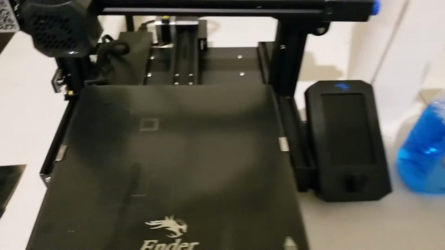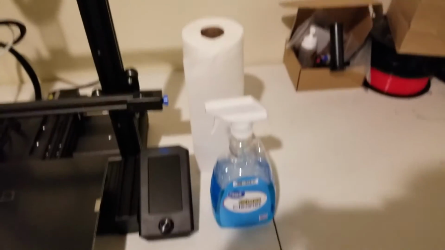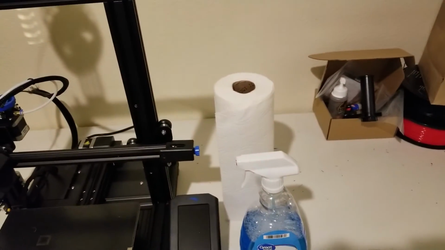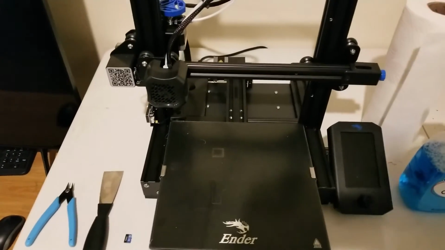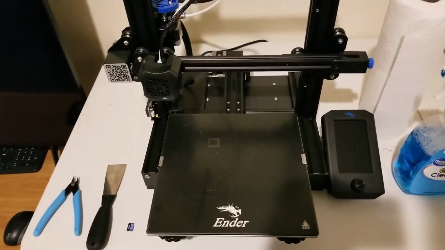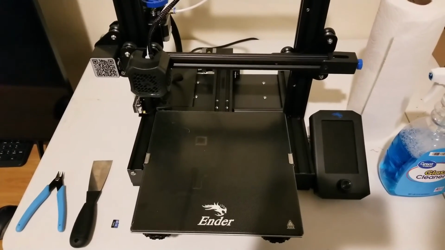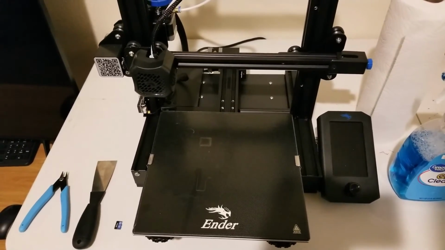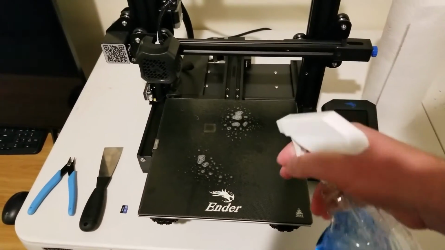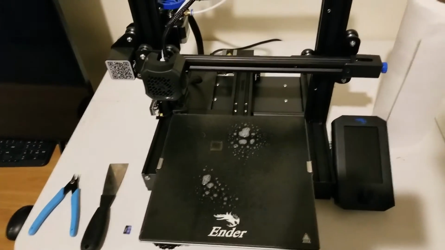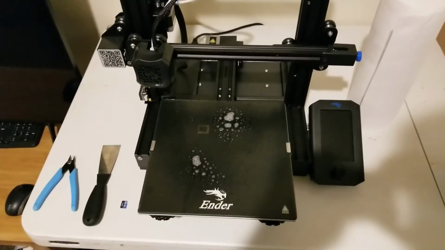So I'm going to use some generic glass cleaner and some paper towels to clean it off, since my printing bed is made of glass. Other printing beds are made of different materials, so you might want to find a different way to clean those off. But for mine, I'm just going to take 2 small sprays, and then I'm going to grab some paper towels and clean it off.